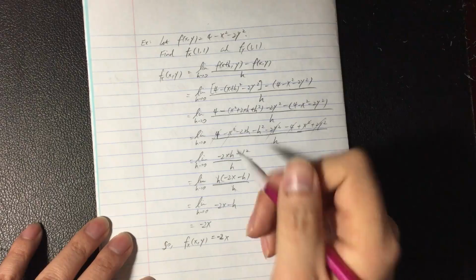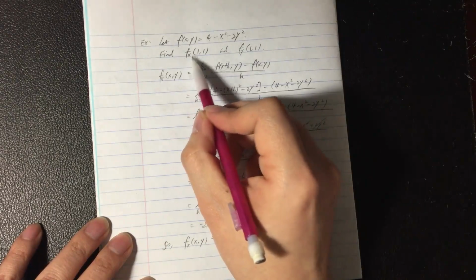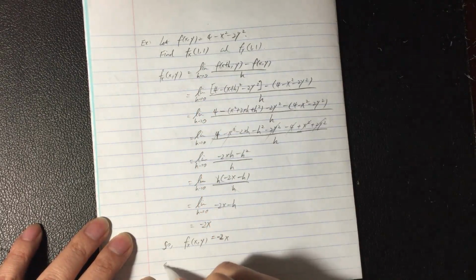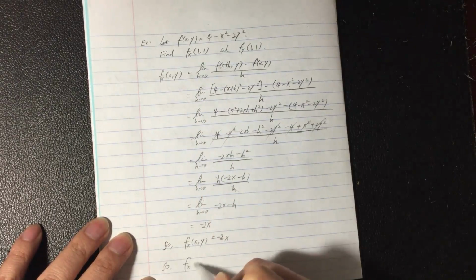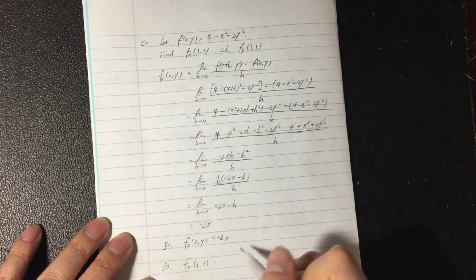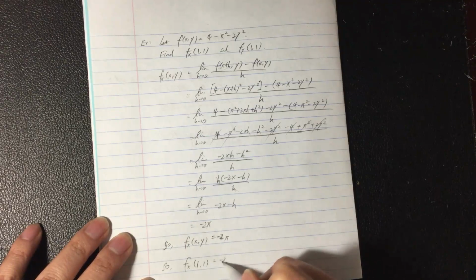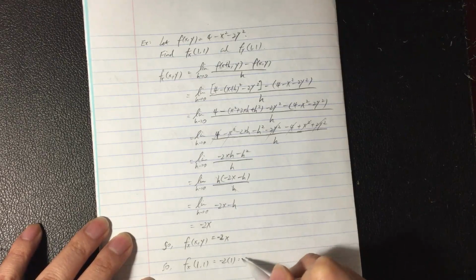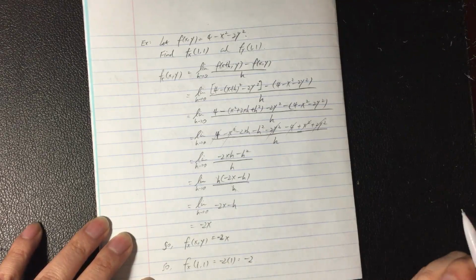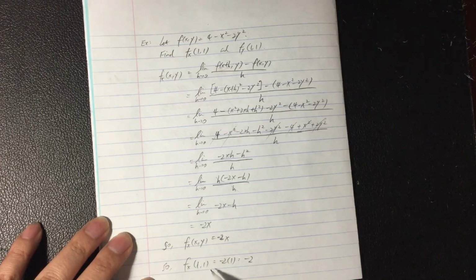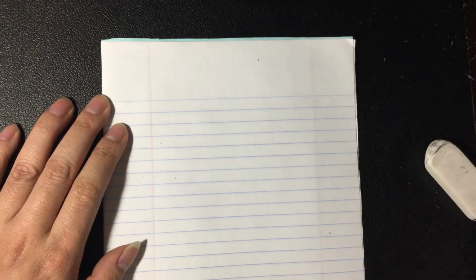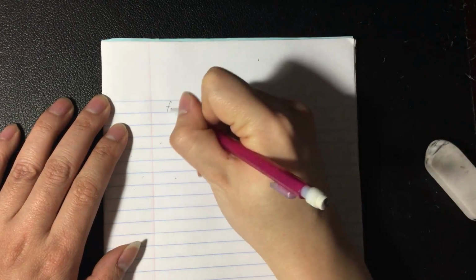Then in order to find f sub x of 1 comma 1, I substitute 1 for x and substitute 1 for y. I have negative 2 times 1, which is negative 2. So f sub x of 1 comma 1 is negative 2. Next, let's compute f sub y.